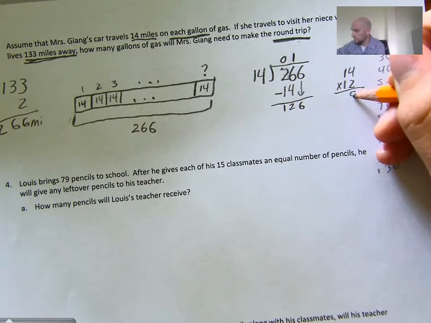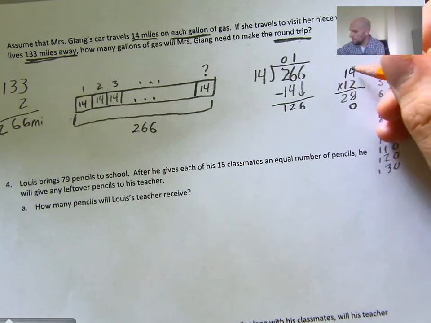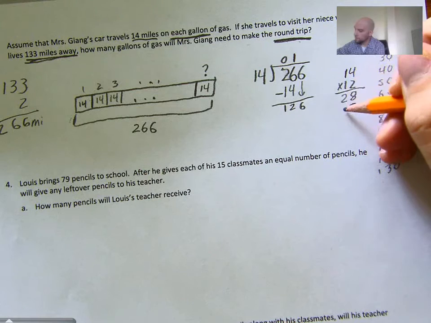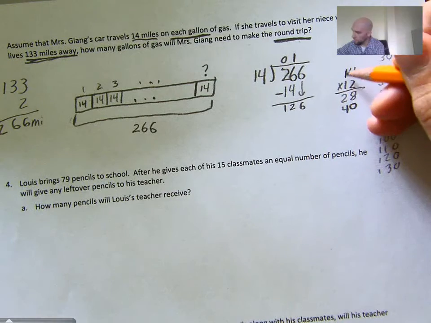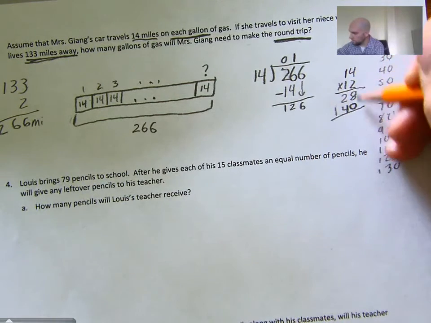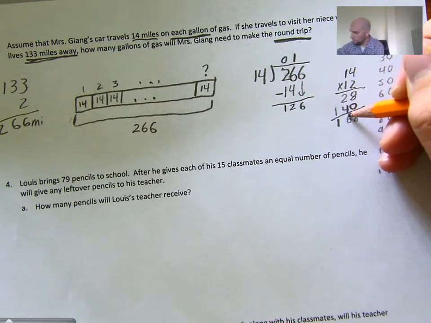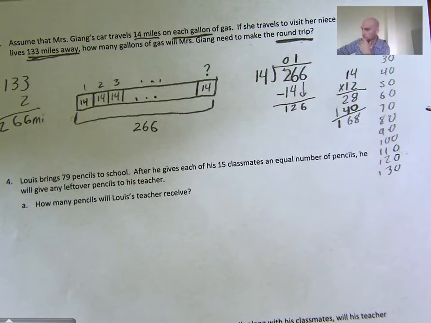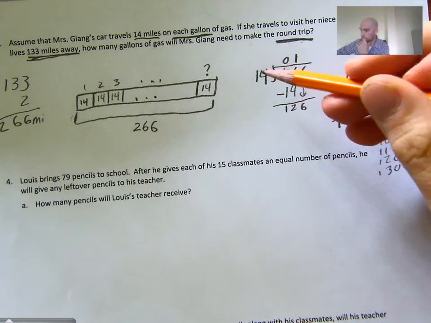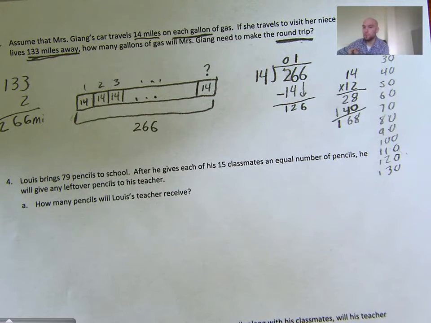4 times 2 is 8. 1 times 2 is 2. 0. 4 times 1 is 4. 1 times 1 is 1. And we get 168. All right. So if we do 168, 14 times 12. Okay, we got a number that's larger than 126. So we know that's not going to work.